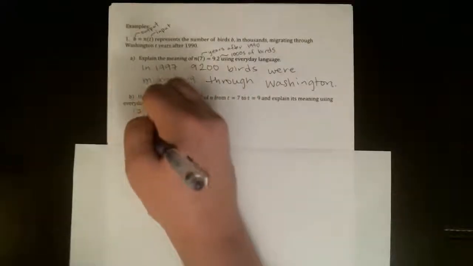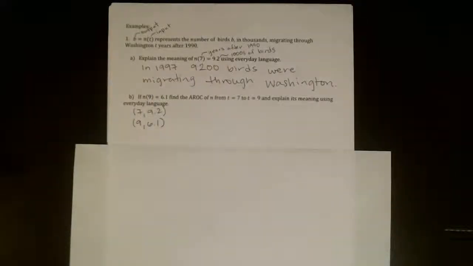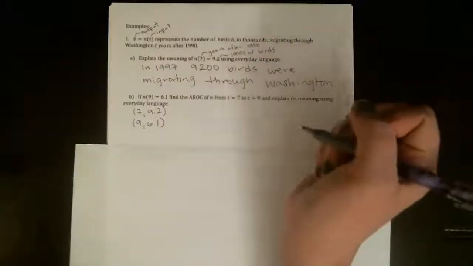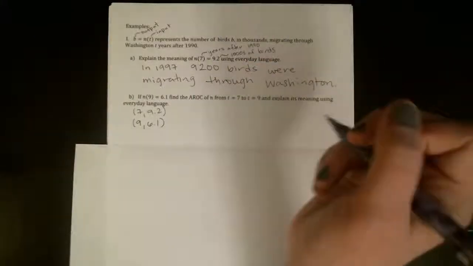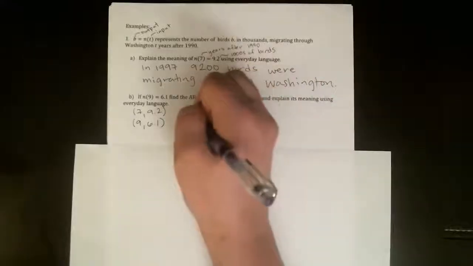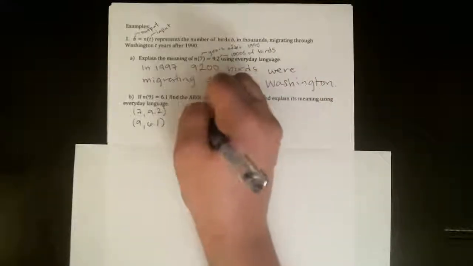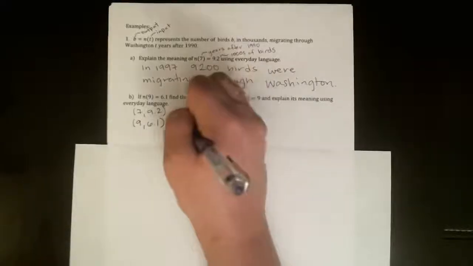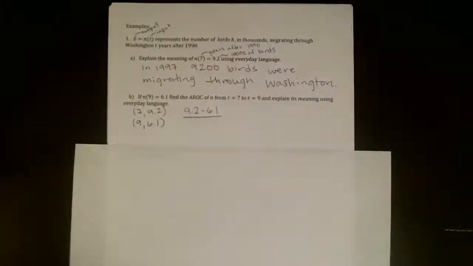So we have the point (9, 6.1). If you remember your average rate of change formula, we are supposed to take change in y over change in x, so it's slope, and you get to choose which is your first and which is your second point. So I'm going to say 9.2 minus 6.1 is my change in y. So I've chosen order here.